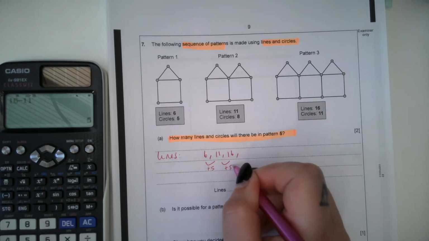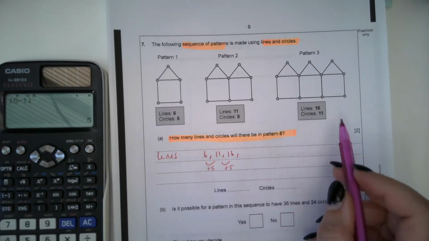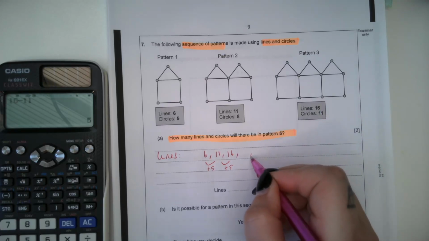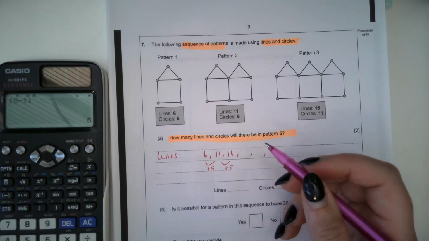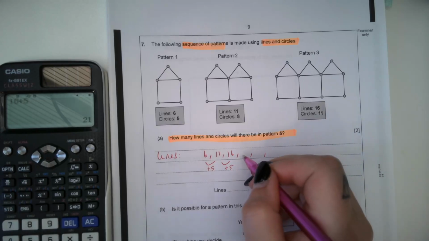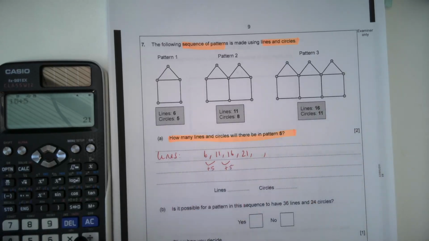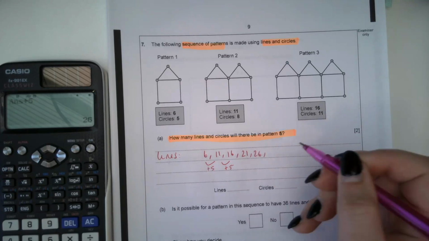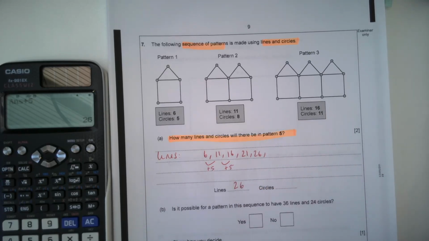Yeah, we've added 5 here. So I'm going to keep adding 5 till I get to the 5th pattern. So this would be the 4th, this would be the 5th. So 16 plus 5 is 21. 21 plus 5 is 26. So there will be 26 lines.